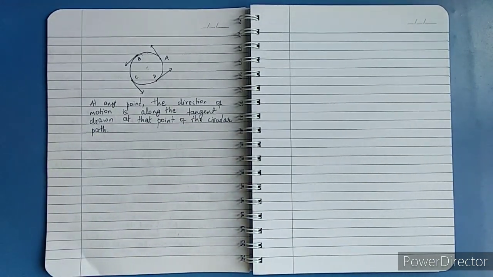This is the direction of the object when it moves in a circle in uniform circular motion.